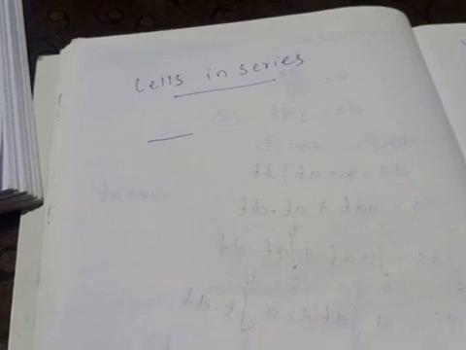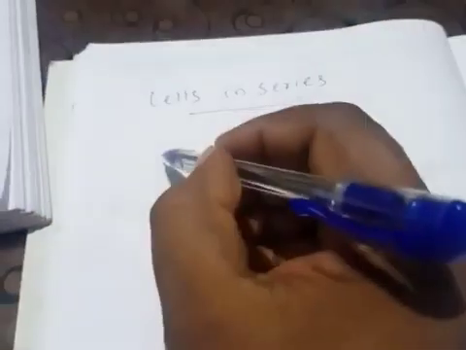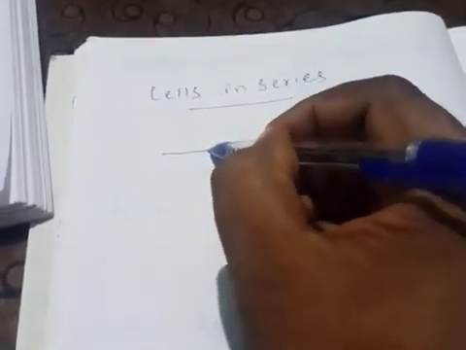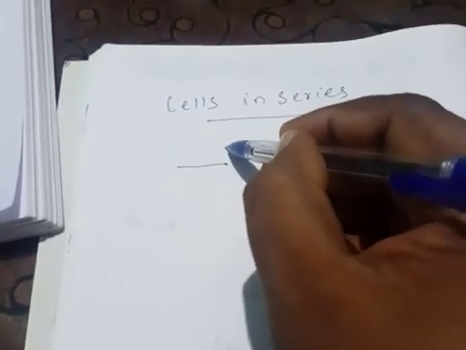So here we are going through how we are connecting these cells. What are the types of connections we can do? First, let us see about the connections in series. Let us see how we are connecting.